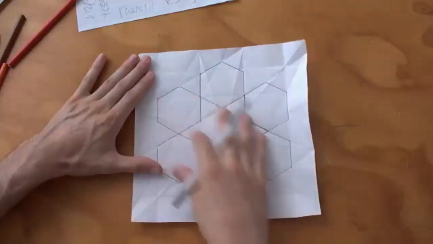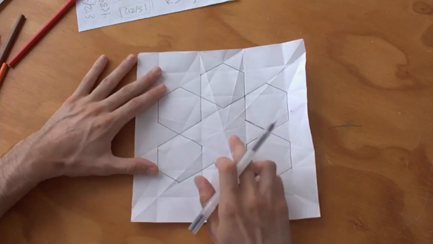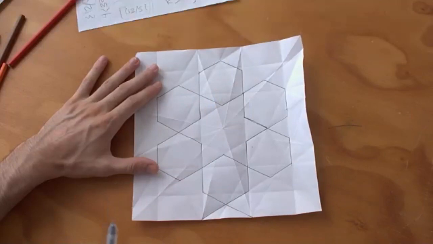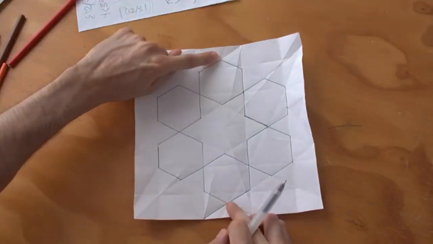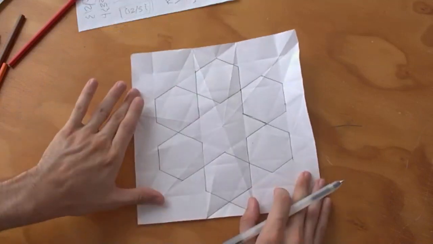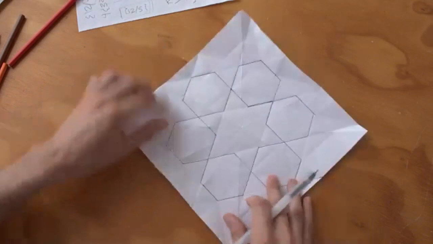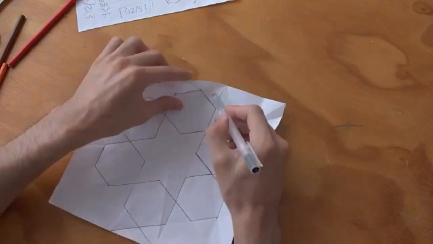So this is the main character of the shape, of the pattern. The center hexagram with its hexagons. And so the top and bottom ones, if we are oriented like this, these extend all the way to the corners. So this line that I have here, and this one extends all the way. And extends all the way.